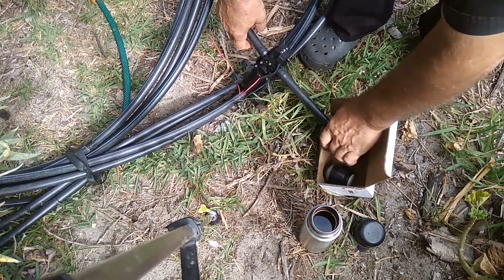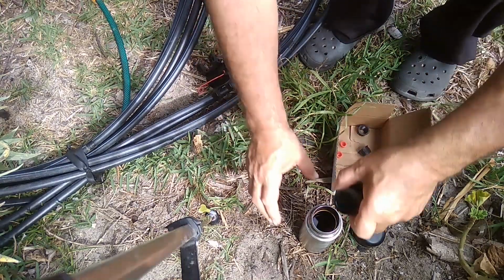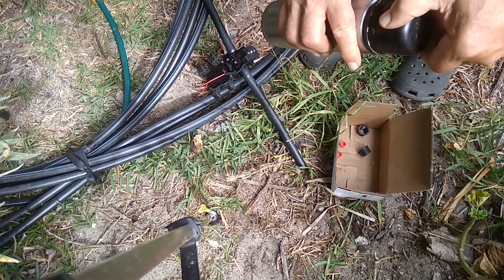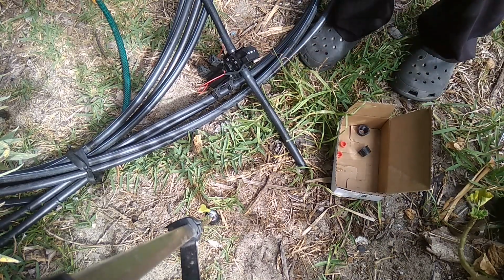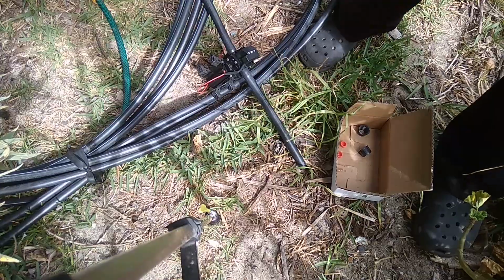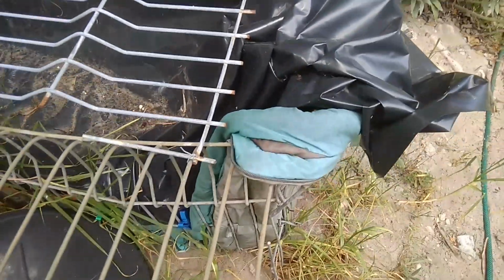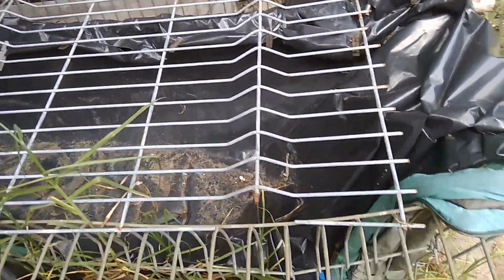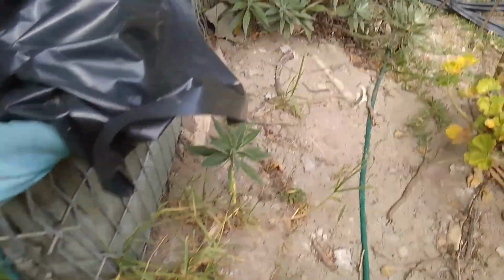Let me show you where I'm getting water from, where I store the water. I built this cage, and in this cage is black DPC, and it catches water from the driveway and fills automatically with water.